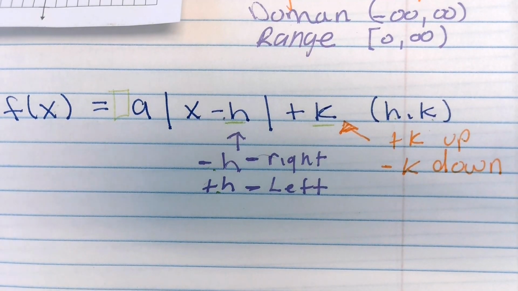And notice I'm saying move and shift. You can use the real words for this, which is translate. It's been translated left and right. It's been translated up or down.